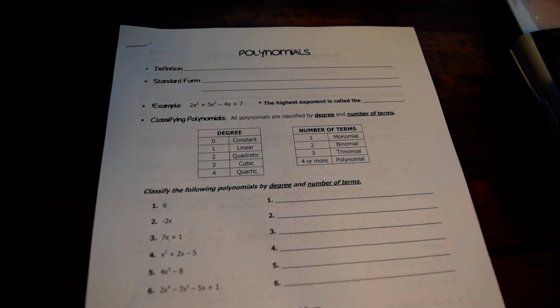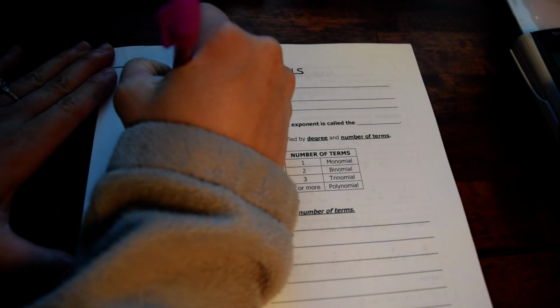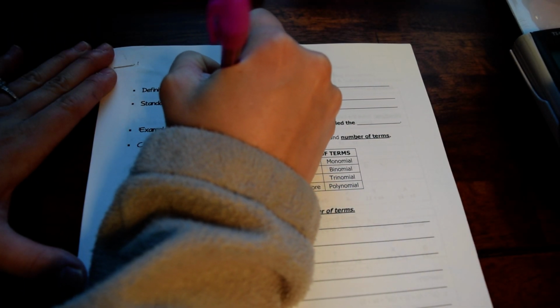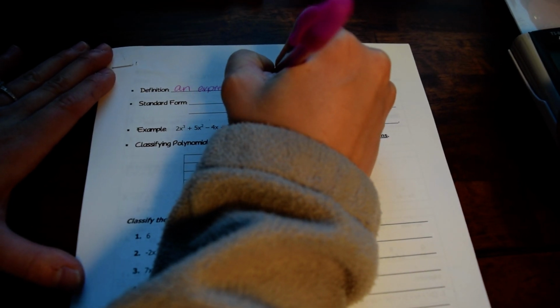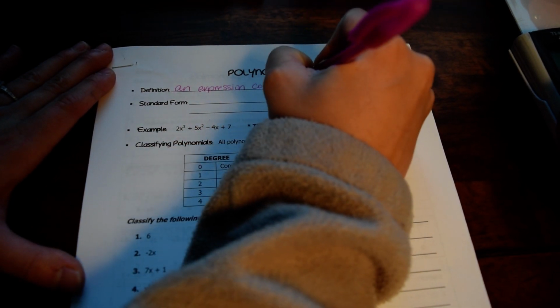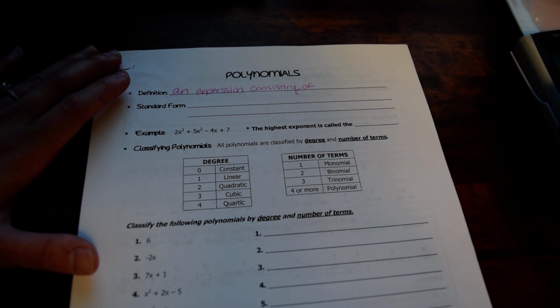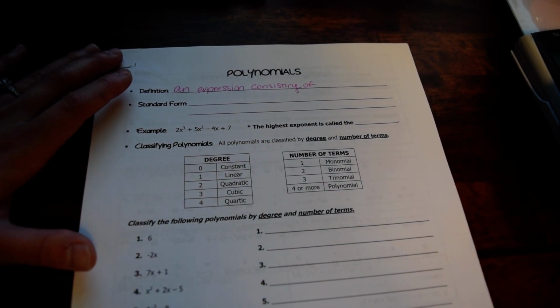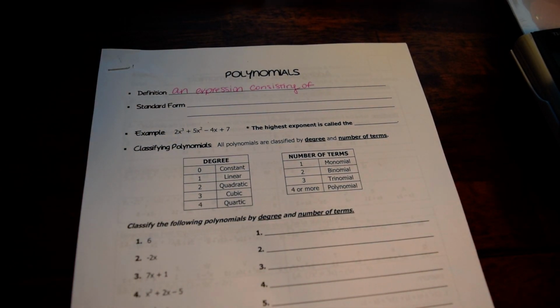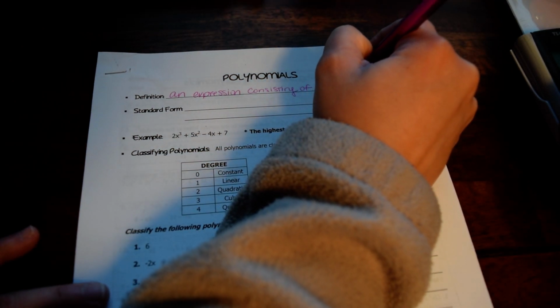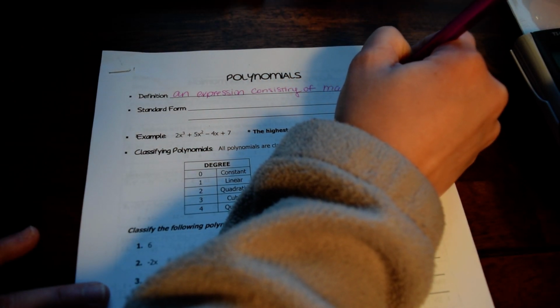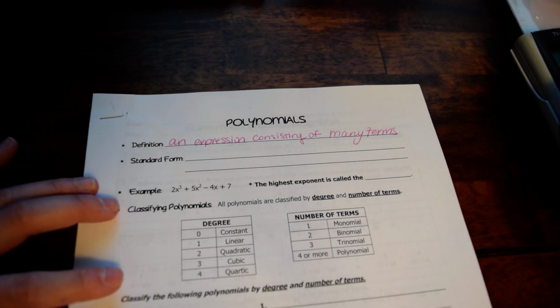Okay, so right now we're going to go over classifying polynomials as a review from last class. So as we know, a polynomial is an expression consisting of many terms. An expression consisting of many terms.